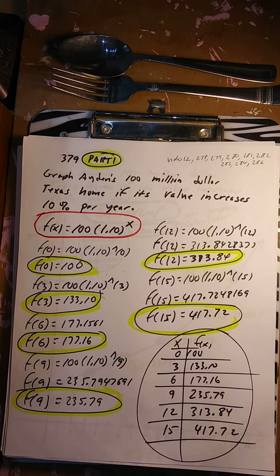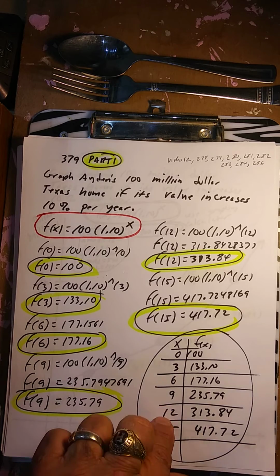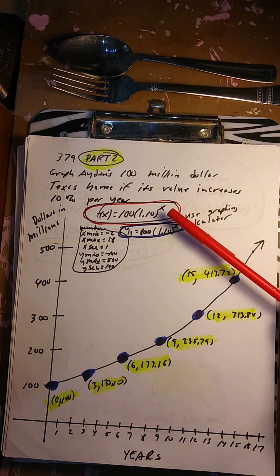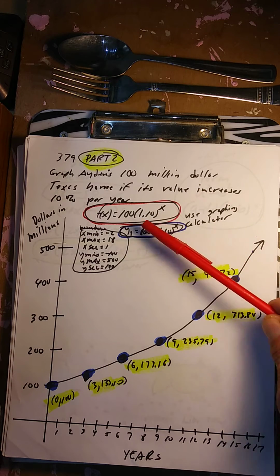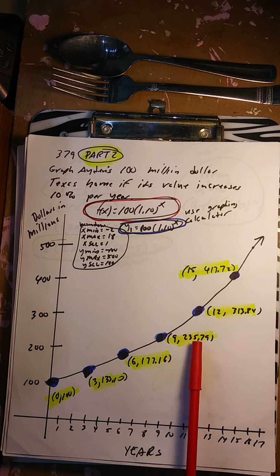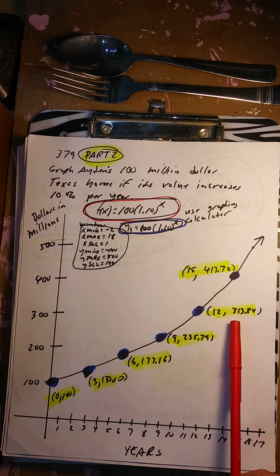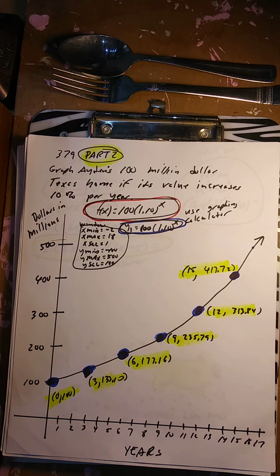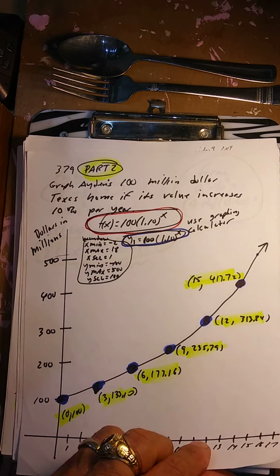So now we need to graph this. Let's graph Aiden's $100 million Texas home if its value increases 10% per year and see what it looks like. There it is. You can use a graphing calculator, or let's put the points we found. At 0, it's 100 million. At 3, it's 133. At 6 it's 177. At 9 it's 235.79. And at 12, it was 313. And finally, at 15, it's a $417.72 million home. Good profit for Aiden, huh? I think it's a good deal. Yeah, it's a good deal.